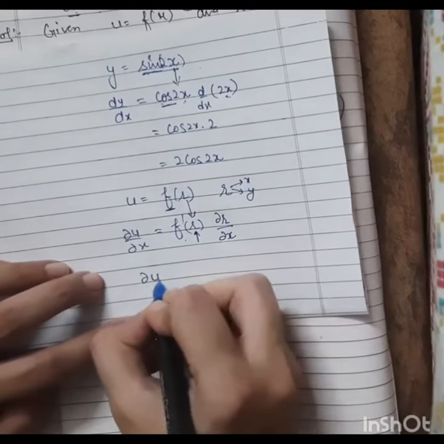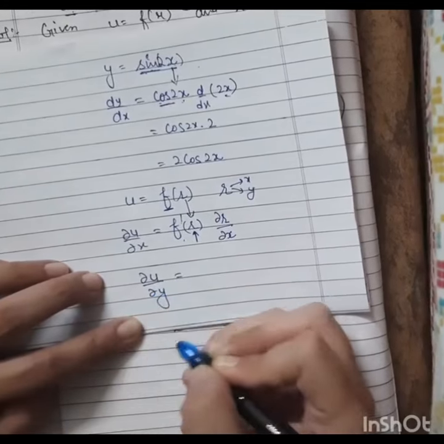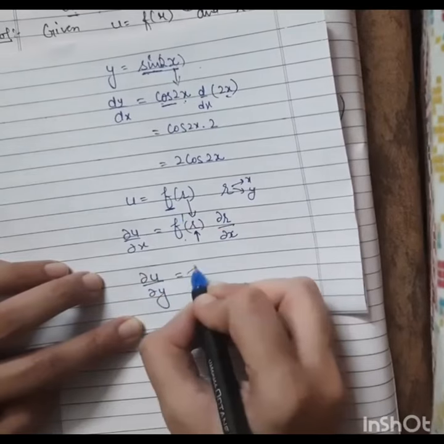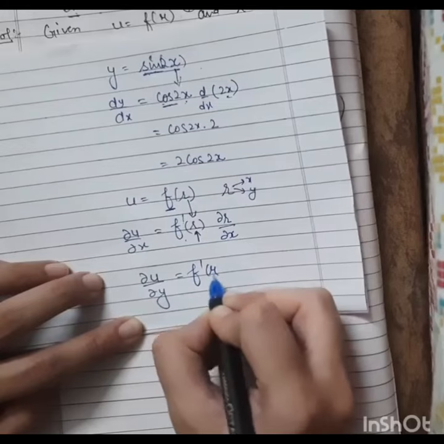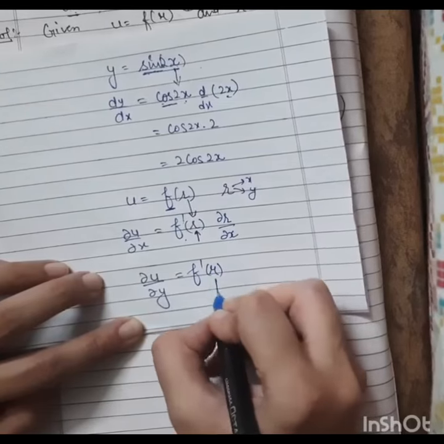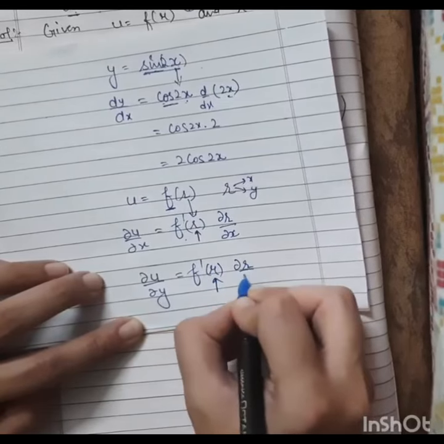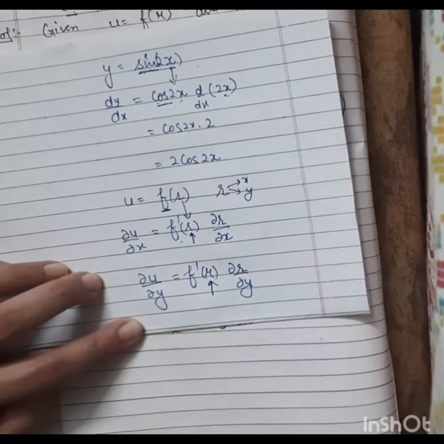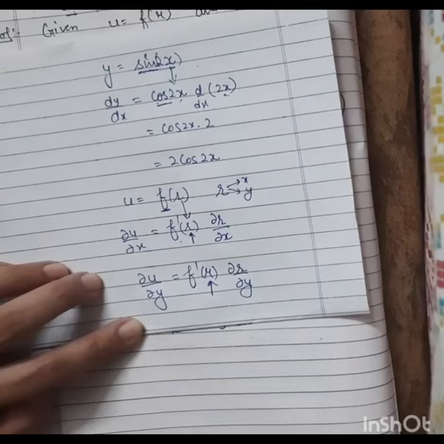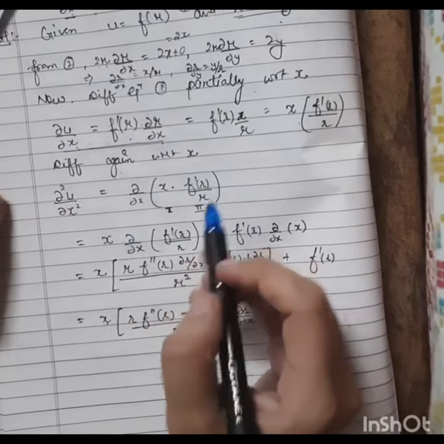Similarly, if you need to calculate ∂u/∂y, it will be the derivative f dash, with the angle still remaining the same. Now the second term is the derivative of this angle, ∂r upon ∂y, in this way. Got it? Now let's continue the problem.